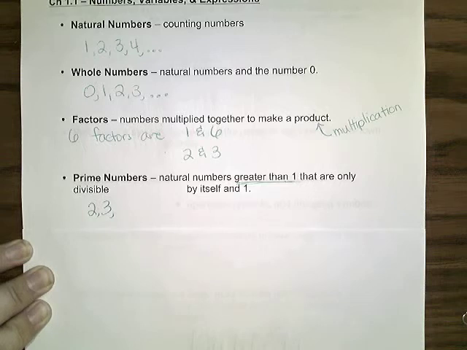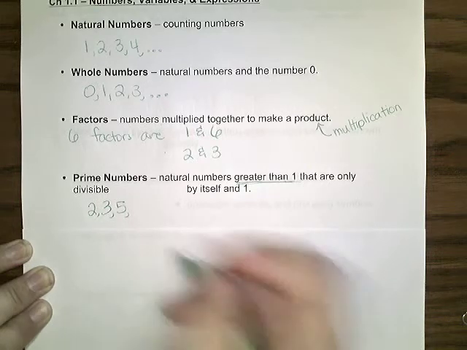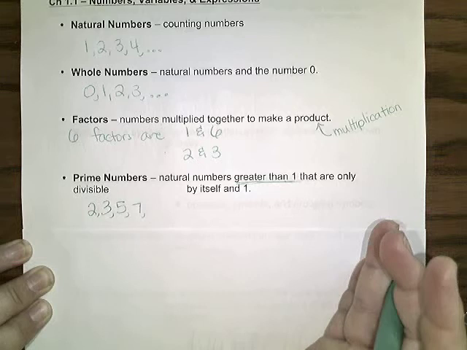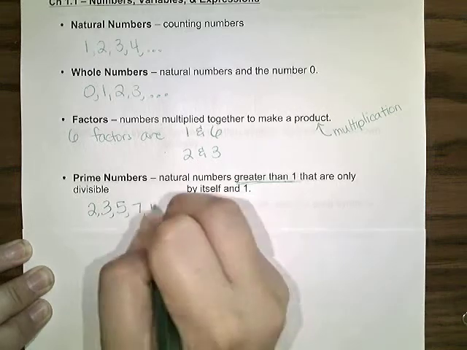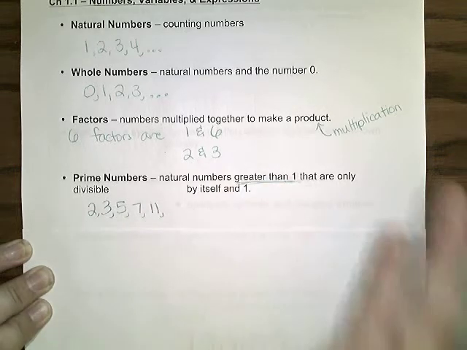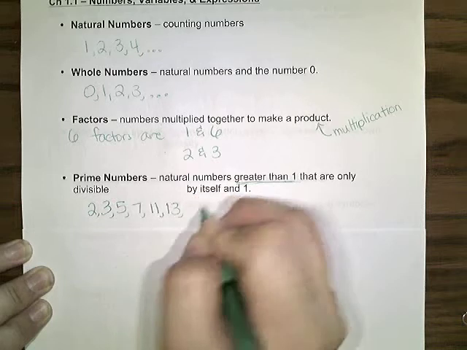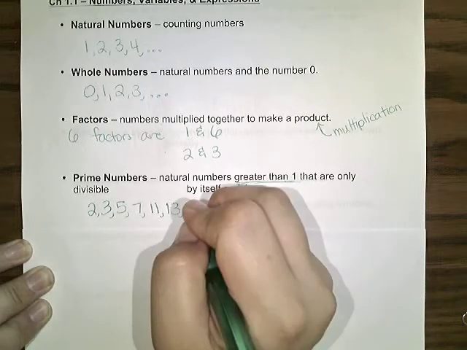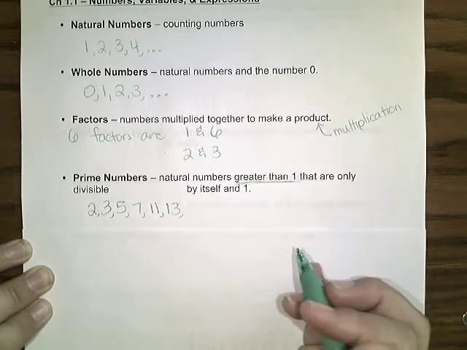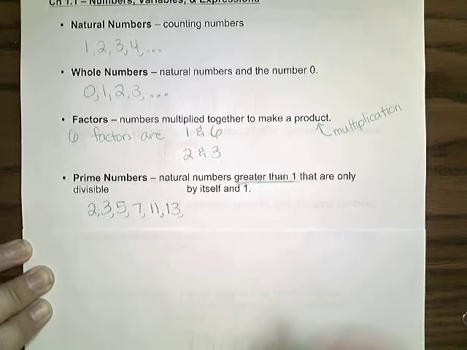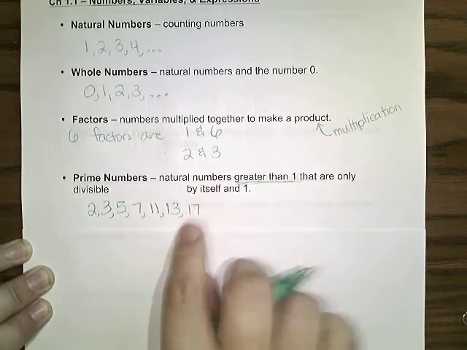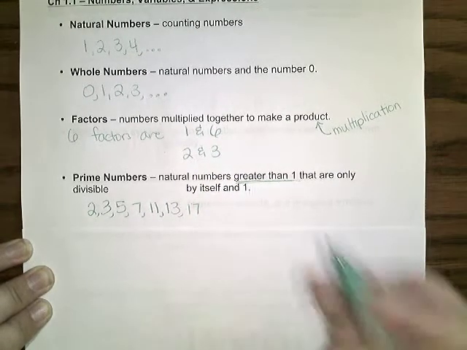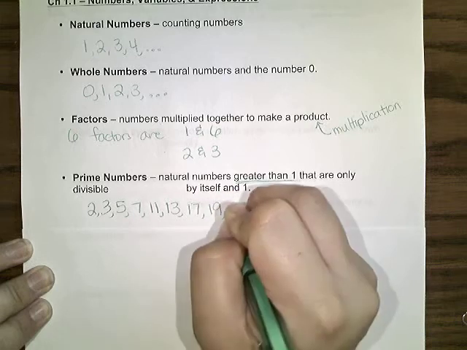4 is your next number, but that's divisible by 2, so that's out. 5 is your next prime number. 6 is divisible by both 2 and 3, so those are out. 7 is prime, 8 is out, 9 is out, 10 is out, 11, 12 is out, 13, 14 is out, 15 is divisible, 16 is out, 17 is only divisible by itself and 1, 18 is out, 19, and you kind of get the gist here.